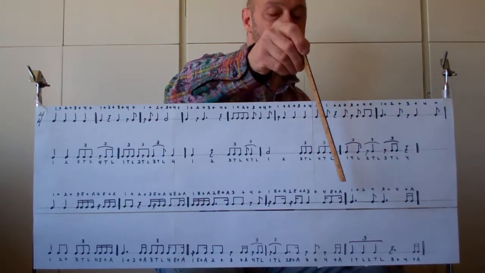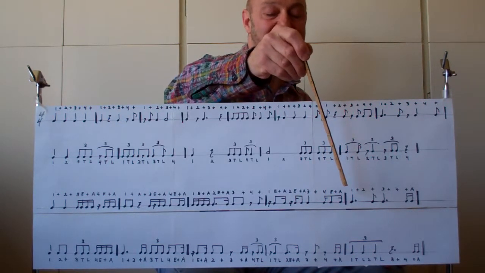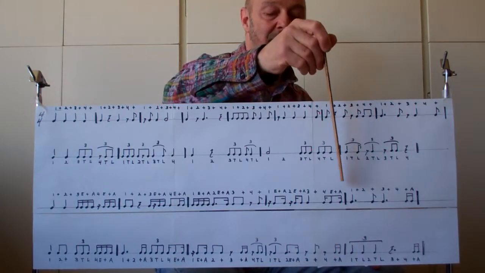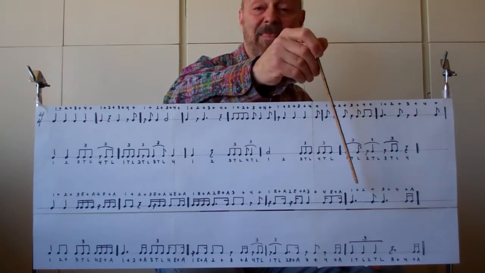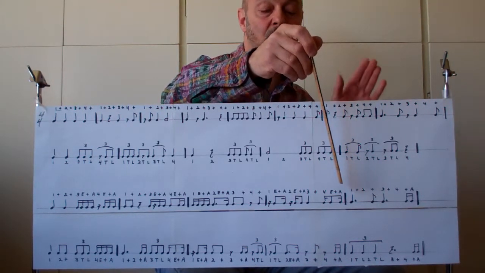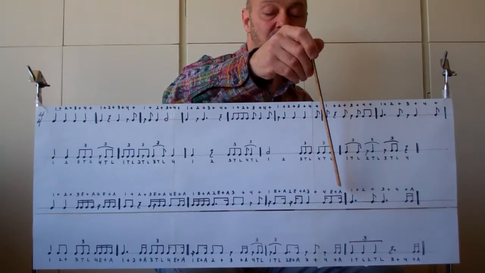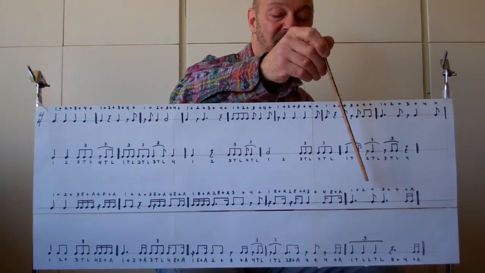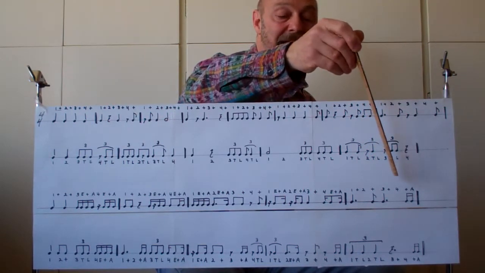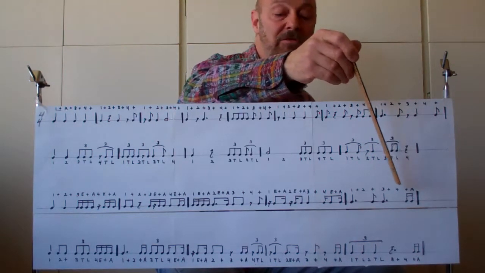Last bar on this line, a dotted eighth. I'm sorry, a dotted quarter. I'm looking through the paper, so everything is backwards to me. A dotted quarter takes up 3 eighth notes. We don't need to count 16ths here. Just count eighths. It takes up 3. 1 and 2 and 3 and 4 and a. The last eighth note is divided into 2 16ths.